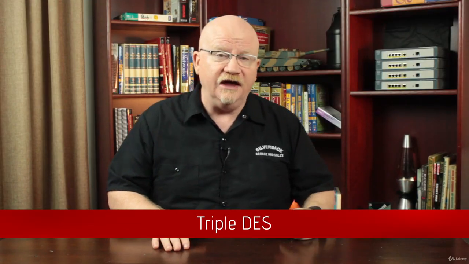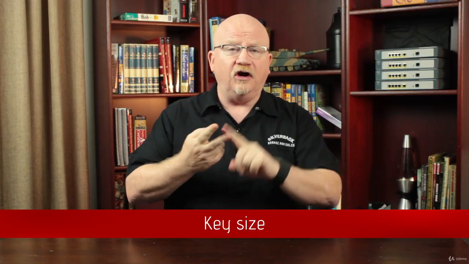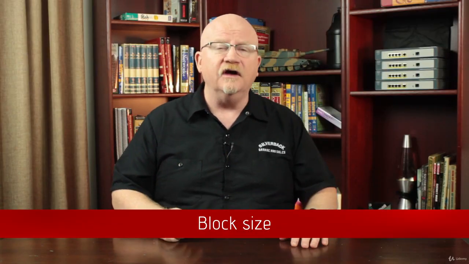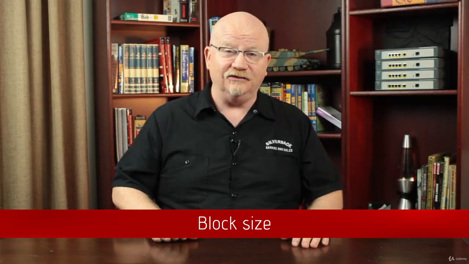So even way back in the 90s, they started to come up with alternatives. Two of the alternatives you may see: one of them is called Blowfish, and the other one is called Triple DES. Now, the thing I want to stress to you is that when we're talking about symmetric block encryptions, there are three things we tend to talk about more than anything else. We talk about the key size, how long the key is. We talk about the number of rounds, how many rounds does it go through in its encryption process. And then we also talk about the block size. So let's go through Blowfish and Triple DES compared to DES.